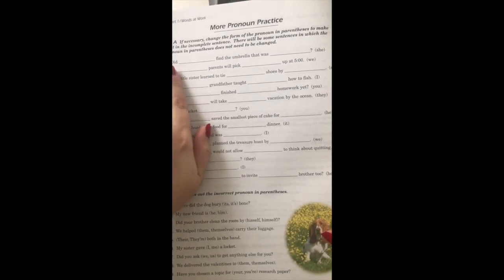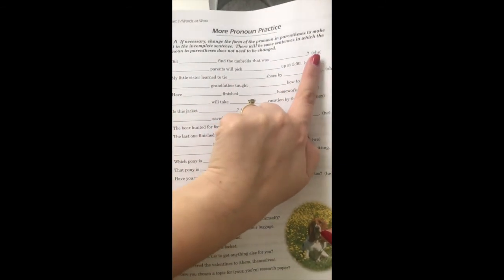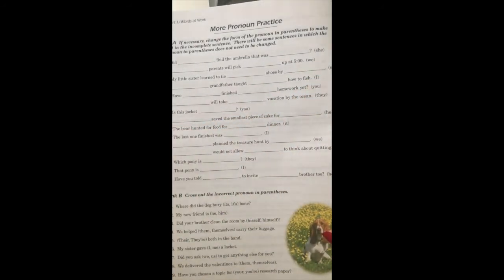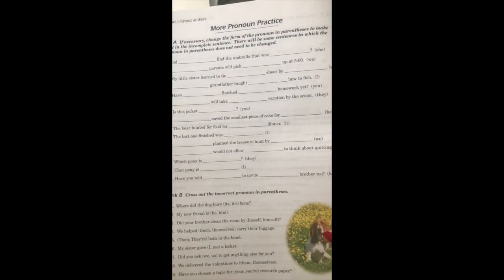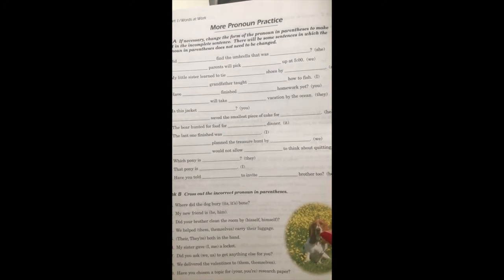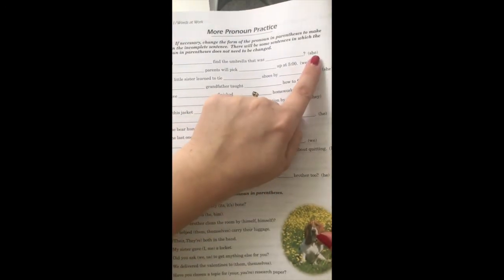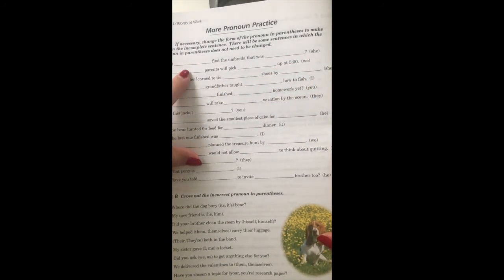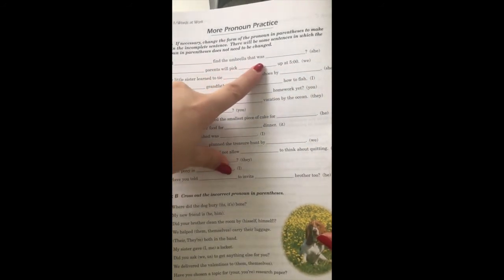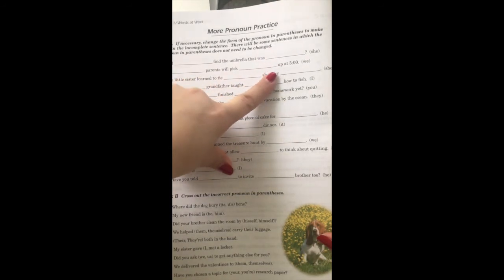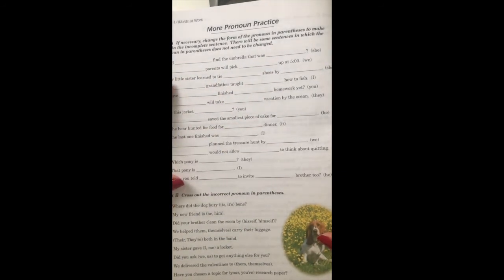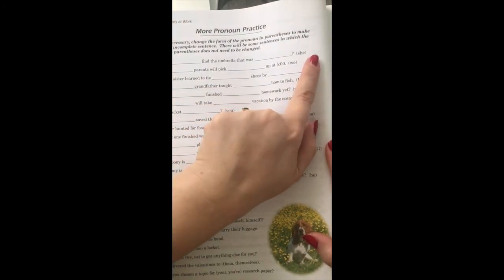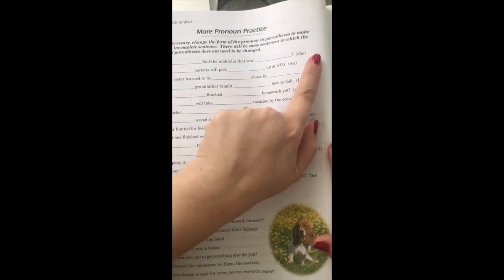Here we have a sentence with blanks, and then we have our pronoun in parentheses, and we're just figuring out where and if we have to change that pronoun.